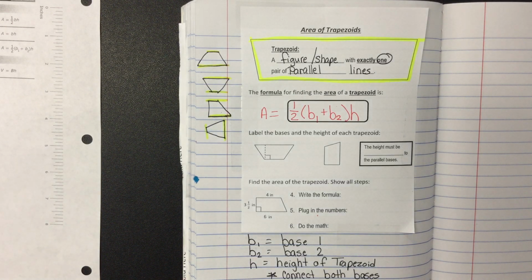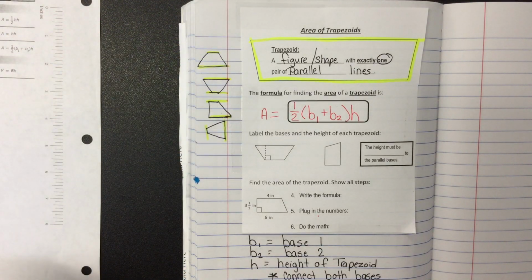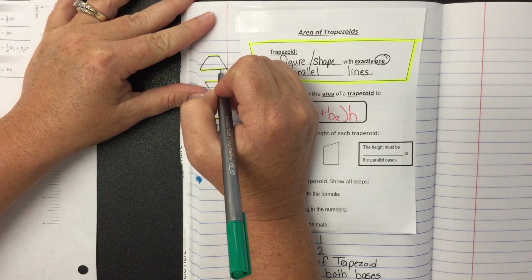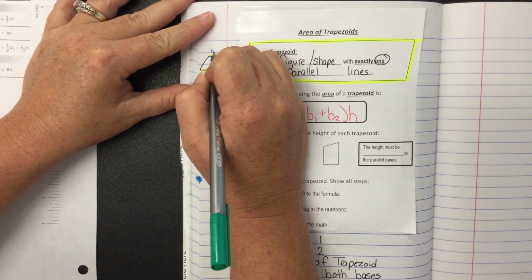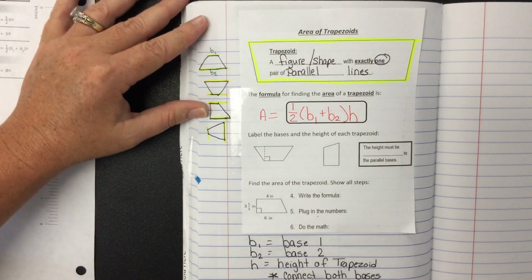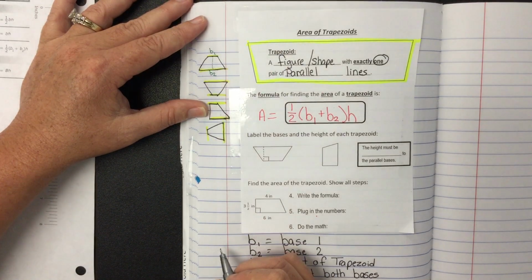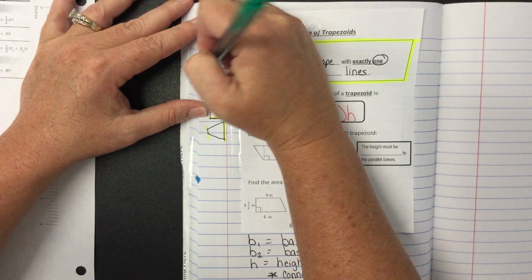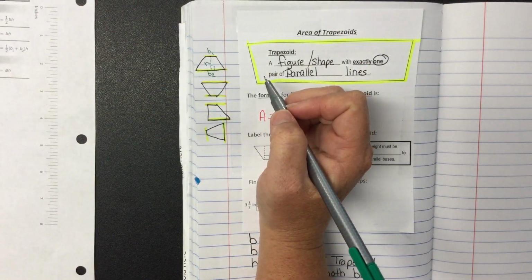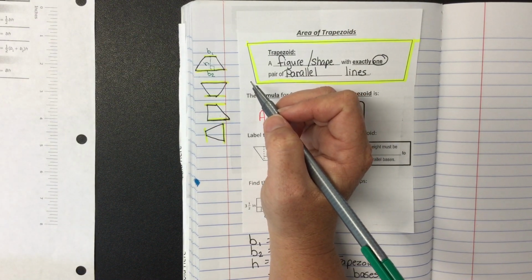All right, so let's look over here at all of my figures that I drew, and I'm going to go ahead and label. So here is my set of parallel lines that I highlighted. This is going to be base 1, base 2. And then my height will connect those two bases. Guess what it forms with the base? 90-degree angle. Isn't that what we talked about? Yes, that your base and your height have to form a 90-degree angle.